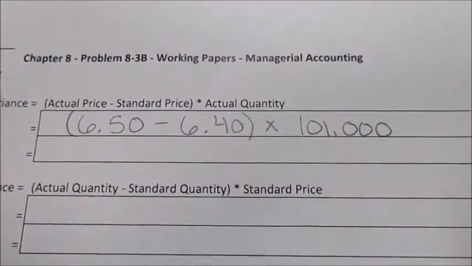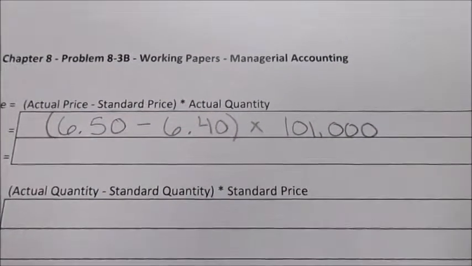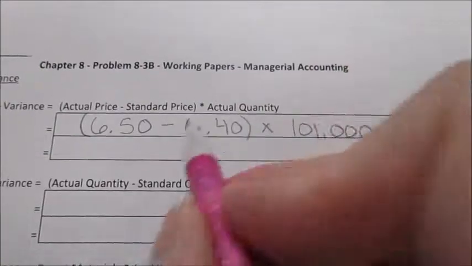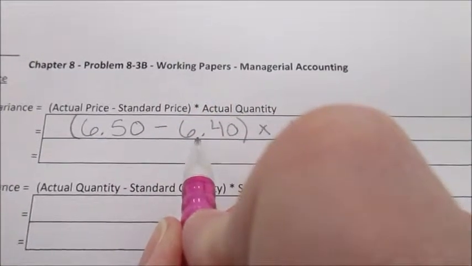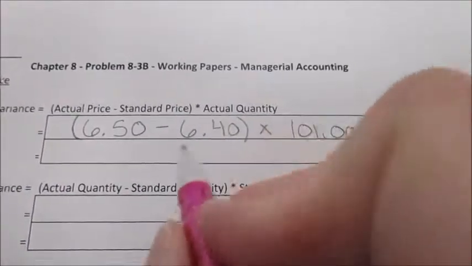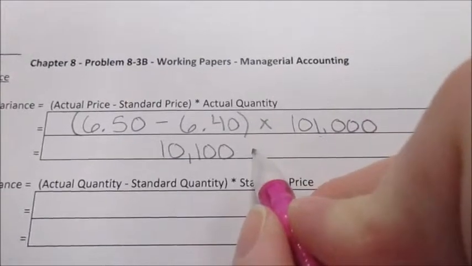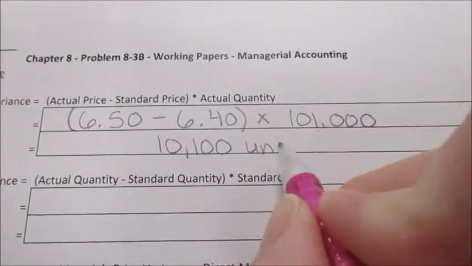Okay, so again, we're just taking the data from our textbook and plugging it into the equation. This is where our math comes in. And we get, if we subtract these two, 0.10 times 101,000, and we get 10,100. Okay, which is an unfavorable variance.